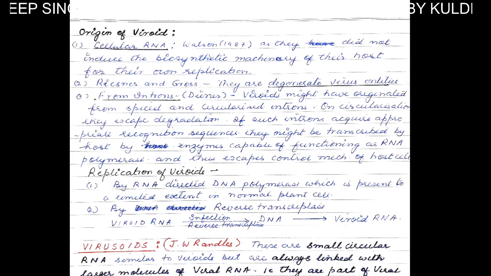On circularization of these introns, they escape the degradation process which is normally followed when introns are removed from the genes. When they escape degradation, such introns acquire appropriate recognition sequences. They might be transcribed by the host enzymes which are capable of functioning as RNA polymerase.